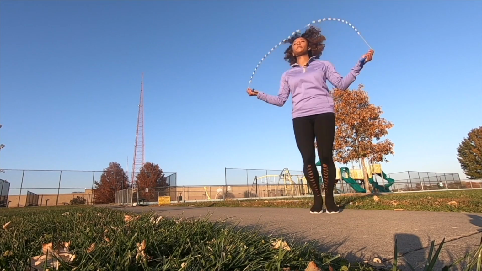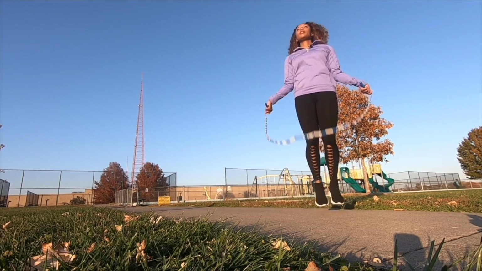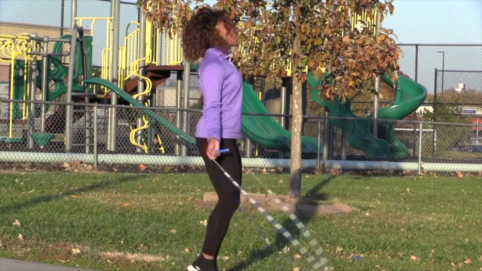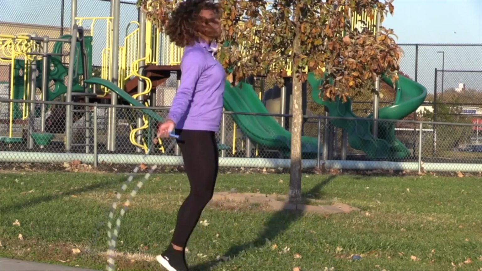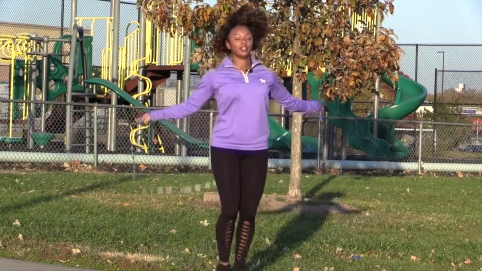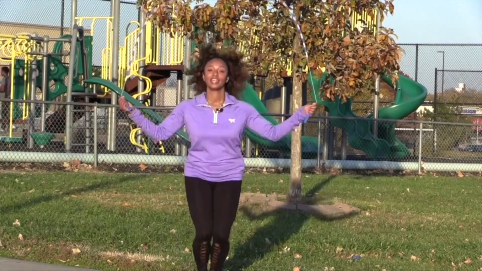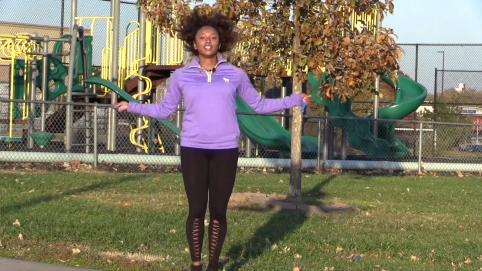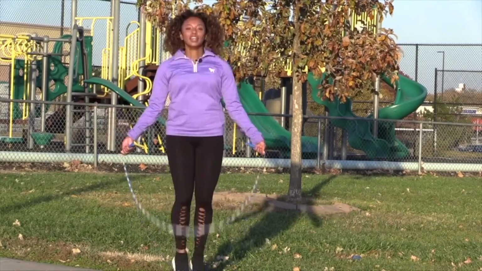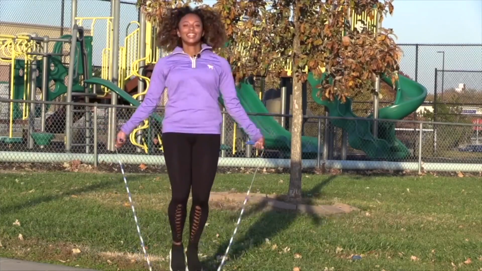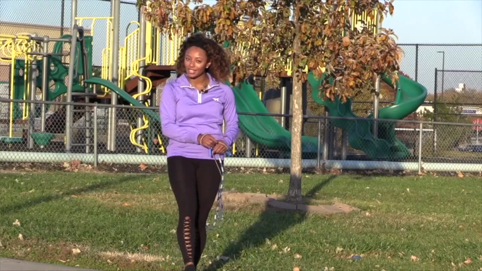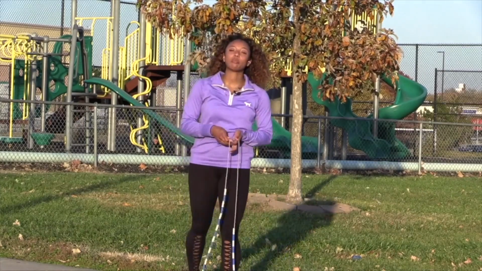Basic jump. Remember, you are using your wrist to turn. Maybe you slow it down. Make sure you breathe in between. If you stop, it's okay. We have 10 more seconds to go. 5, 4, can you speed it up? 3, 2, 1, and stop. Okay? Our basic jump is done.